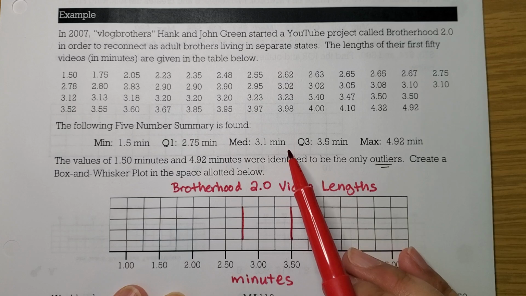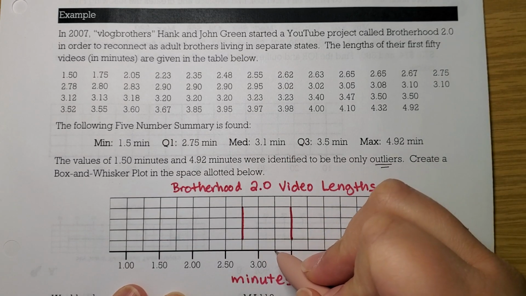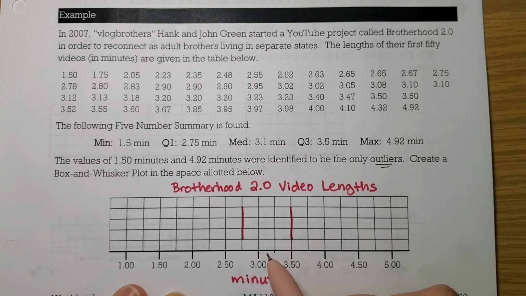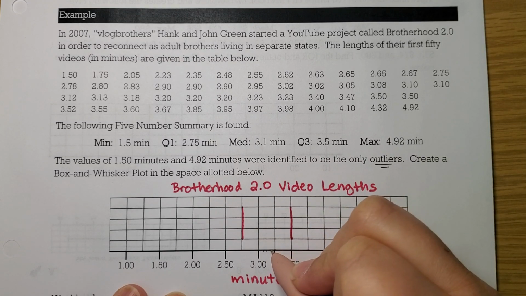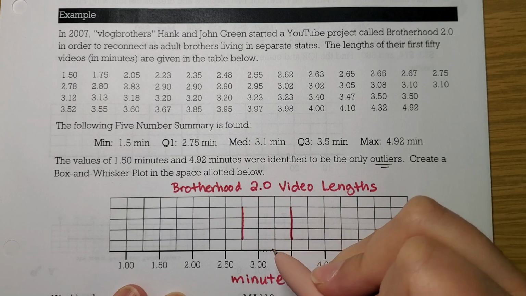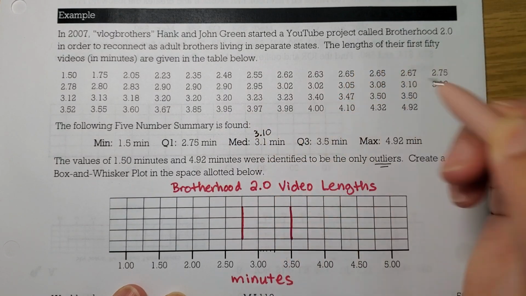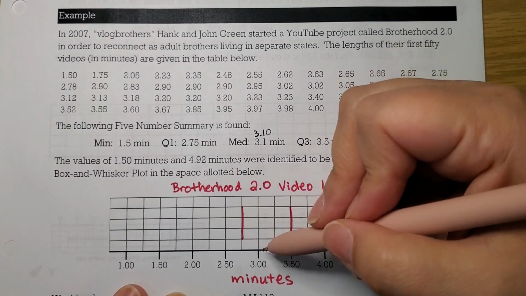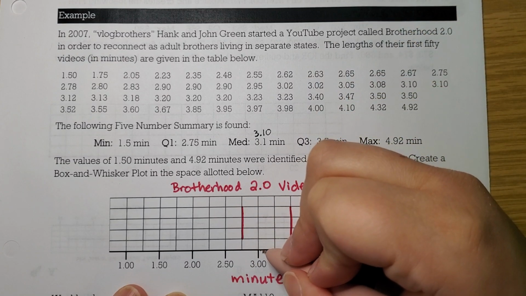3.1 is not marked, so I kind of have to estimate where that is. If this is 3.25, and I split that up into counting by fives, this would be 5, 10, 15, 20, 25. So 3.1 is the same as 3.10. So if this is 3.05, this would be 3.10.